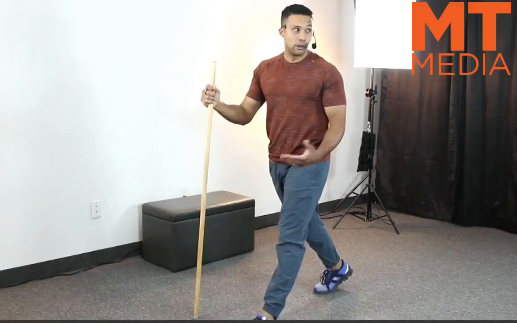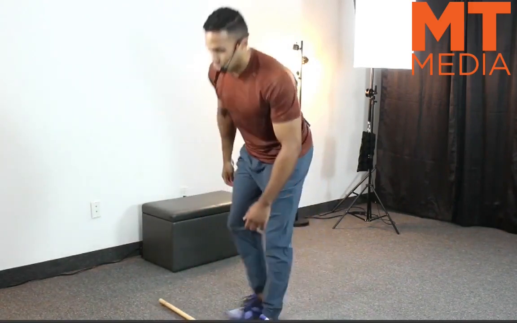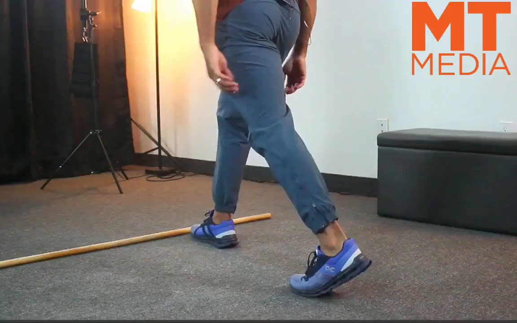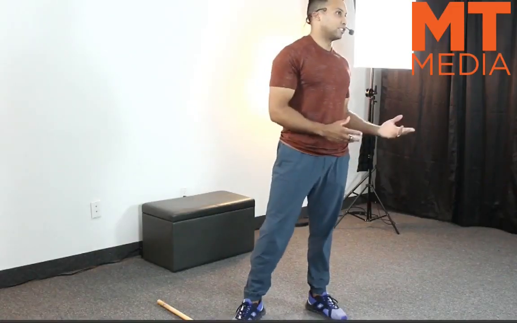Maybe you progress to a point eventually where you don't need the dowel anymore. So you can drop it altogether and just do your lunges body weight. You can use your opposite arm as a counterbalance. And then obviously you can progress it by using weights as well. So that would be the lunging pattern.